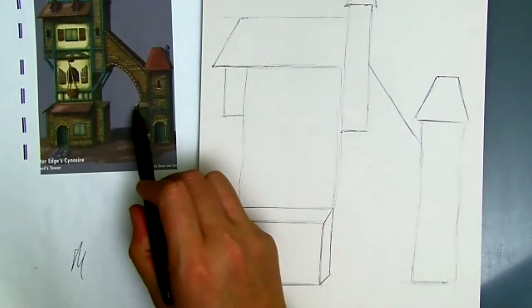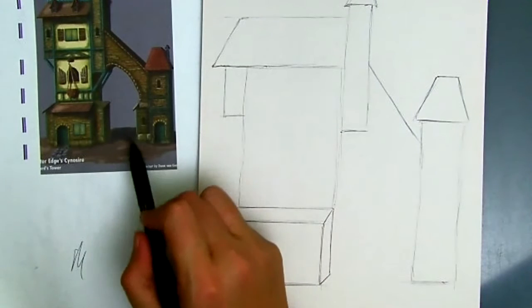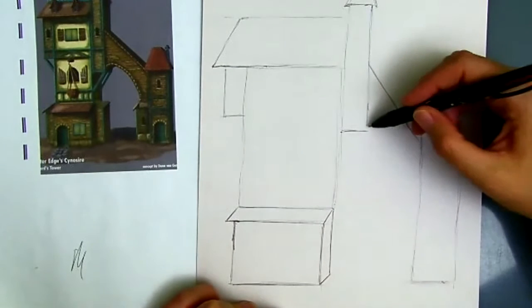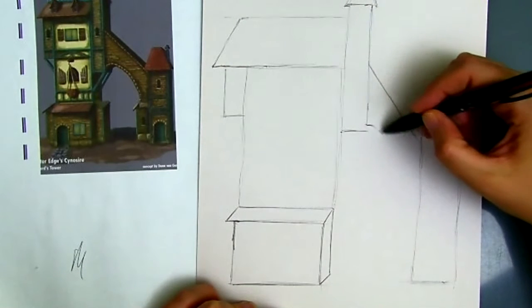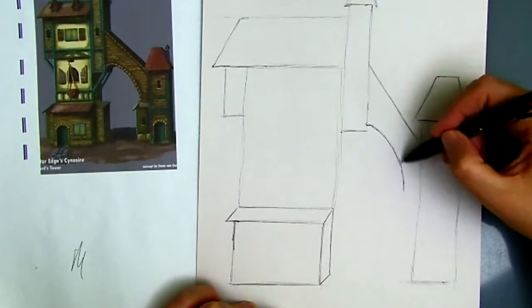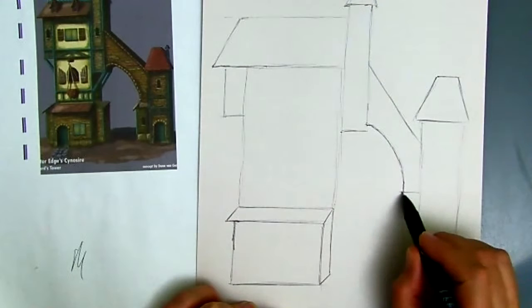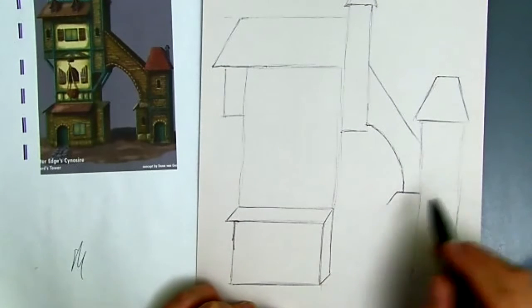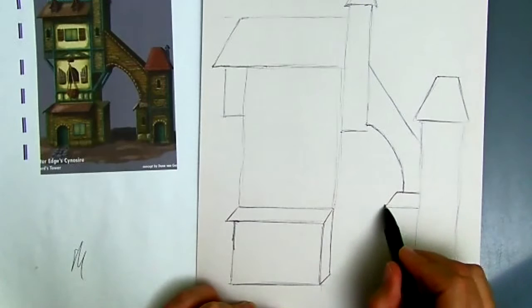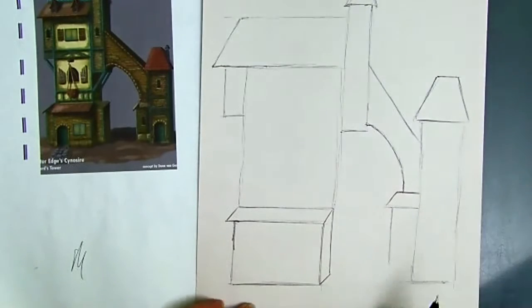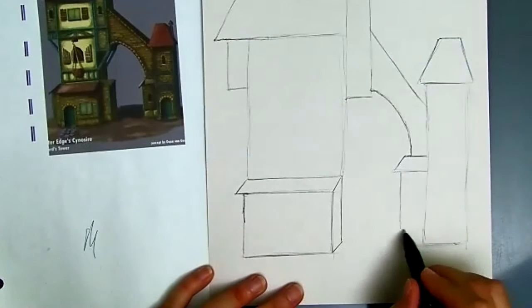Then there's this little shed or little side room that sticks out where these stairs are going to come onto. So I'm going to go ahead and sketch out my curve and kind of see where it lands, maybe right there, and then add the roof, general shape. And this one doesn't go all the way down to the bottom. Placement is going to tell us that it's a little farther away because it's a little higher on the paper.